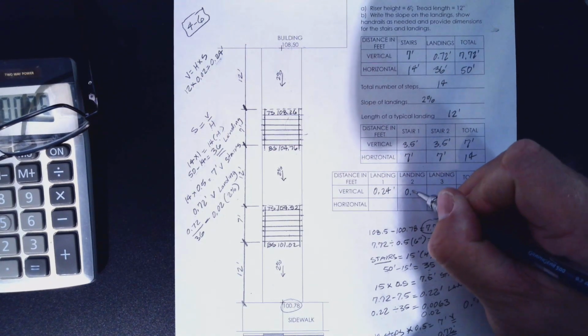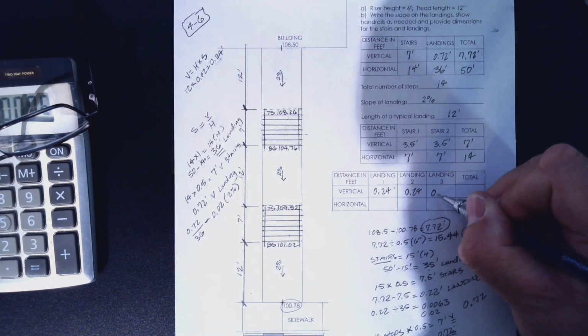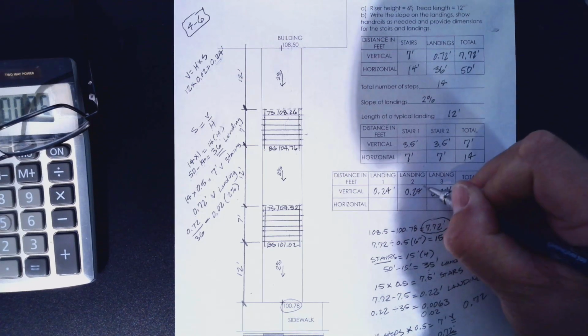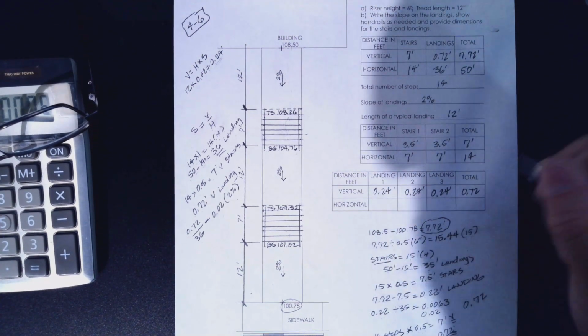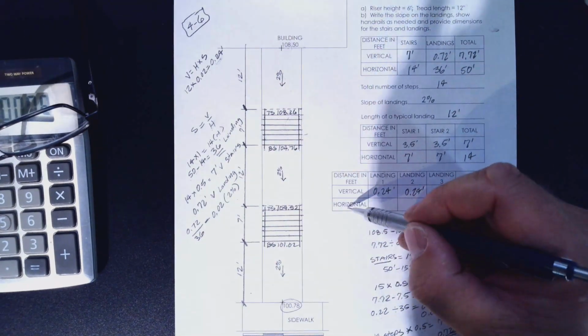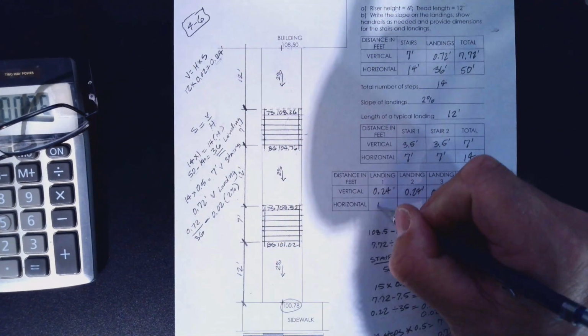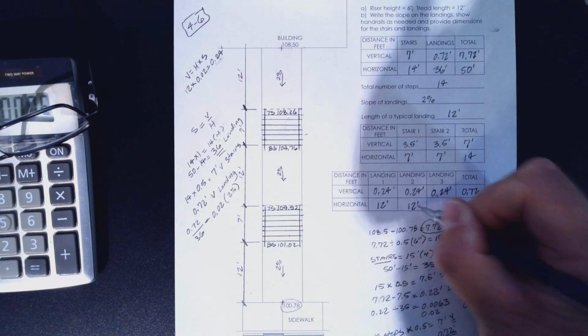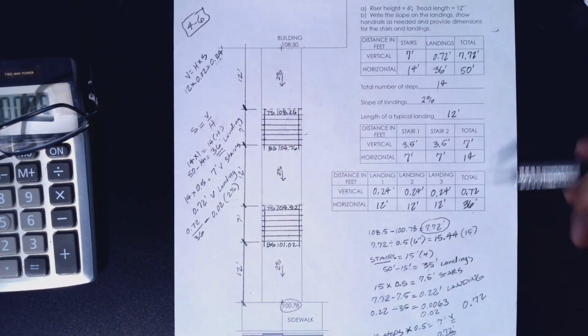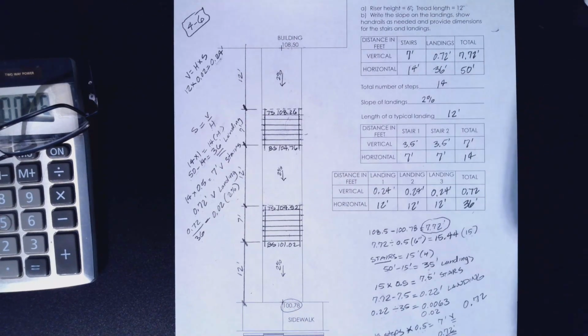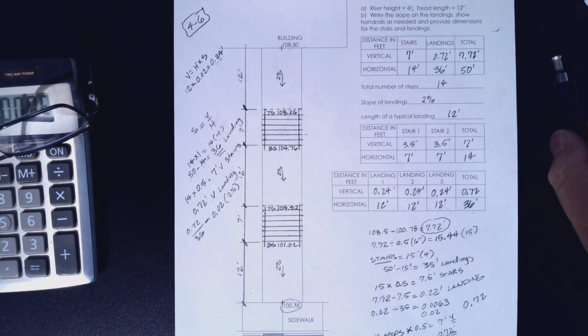These are all 0.24, for a total of 0.72. And then our horizontal distance for our landings was 12 feet, 12 feet, and 12 feet, for a total of 36 feet. 36 feet plus the 14 feet equals 50 feet. So that's how you fill that in, and that's how you complete this exercise.